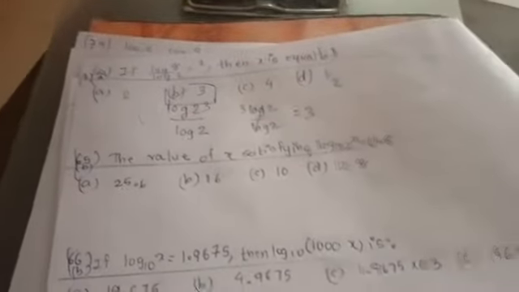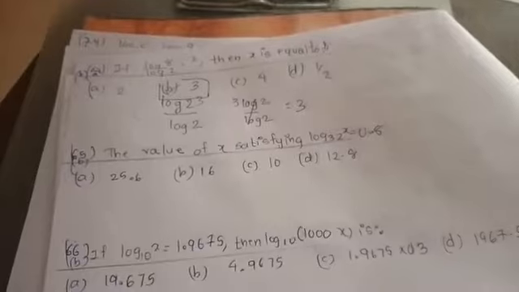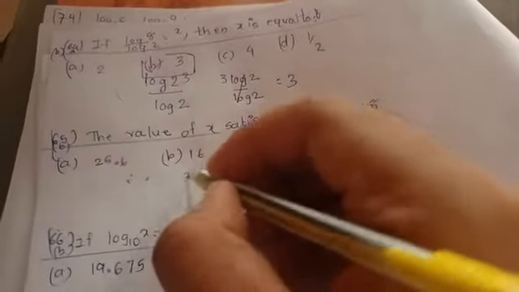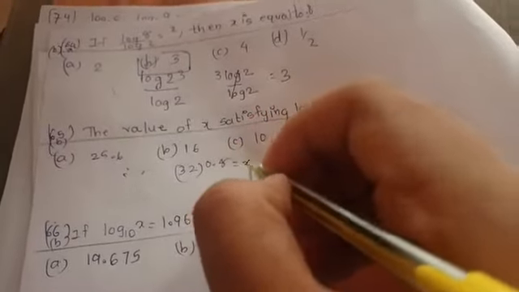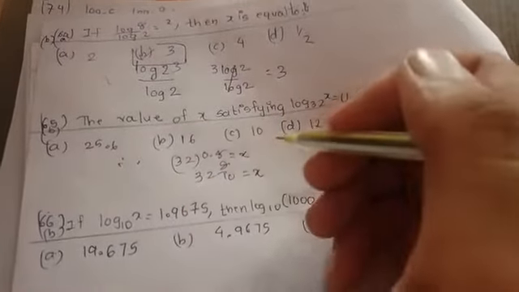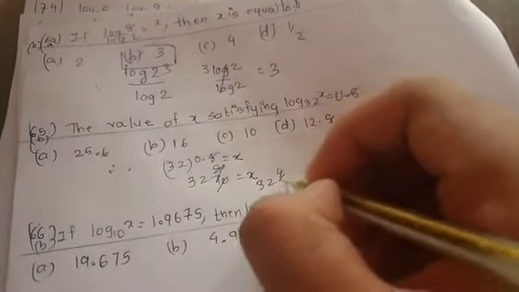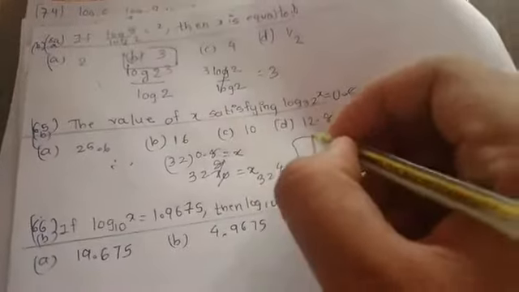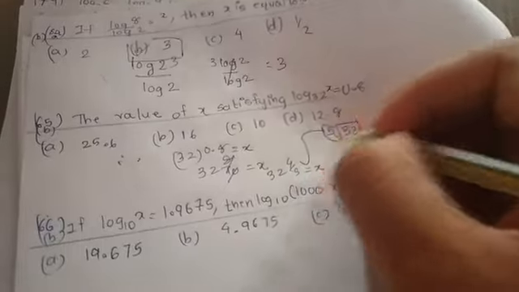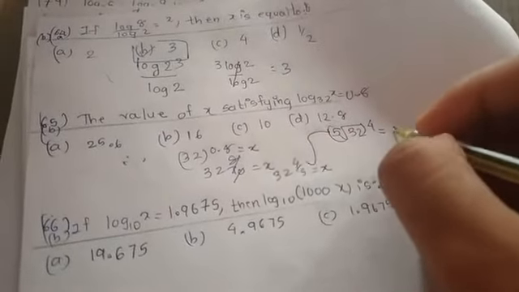65th question. The value of x satisfying log x base 32 is equal to 0.8 is. Now writing this expression in exponential form, we can write this as 32 raised to 0.8 is equal to x. Now 0.8 can be written as 8 by 10, which reduces to the simple fraction 4 by 5, so 32 raised to 4 by 5 is equal to x. Thus, it becomes the 5th root of 32, raised to 4, is equal to x.